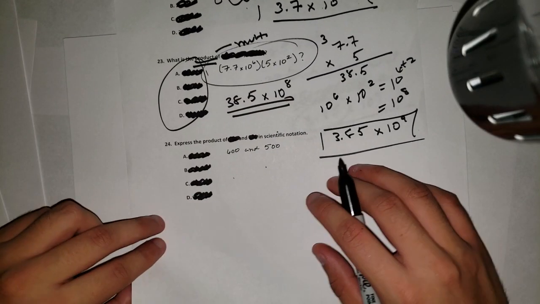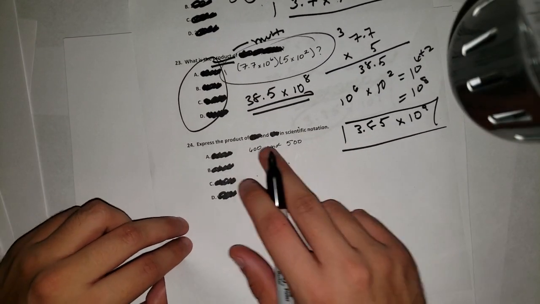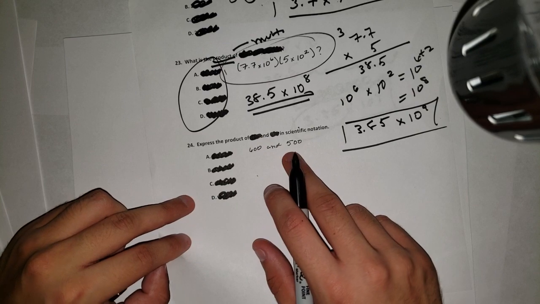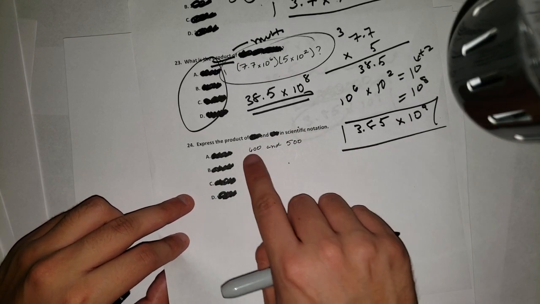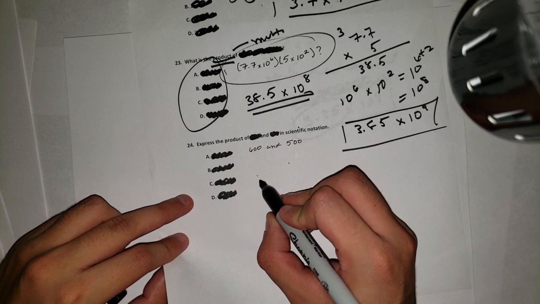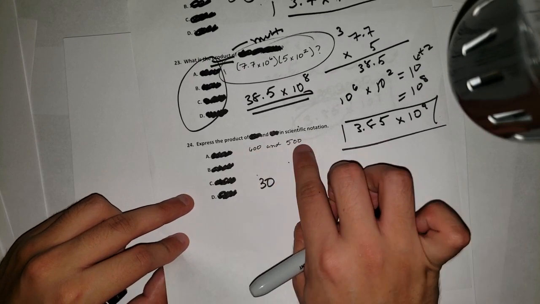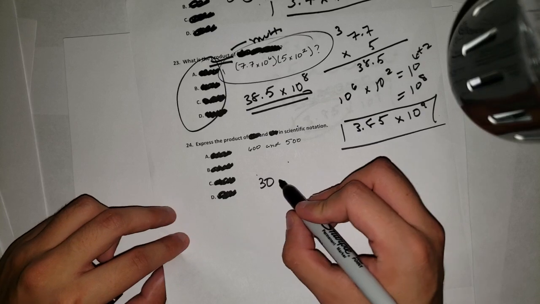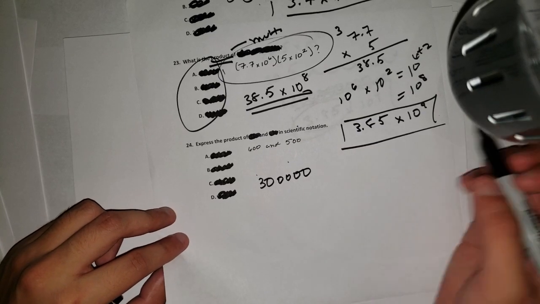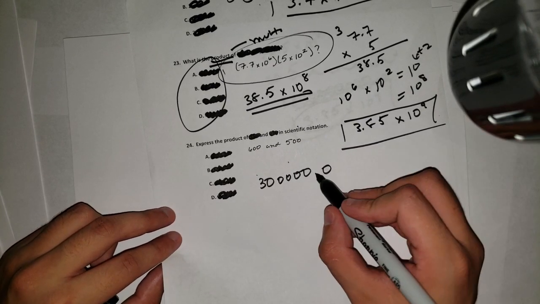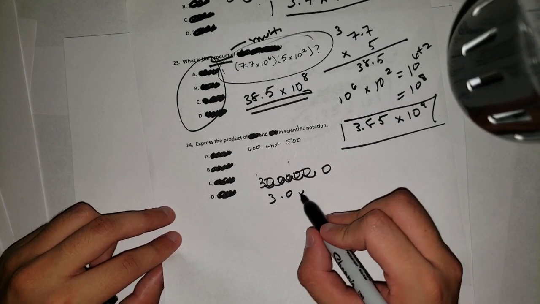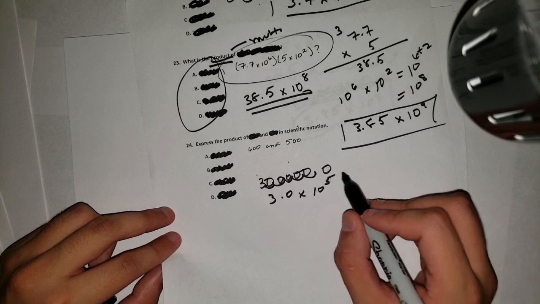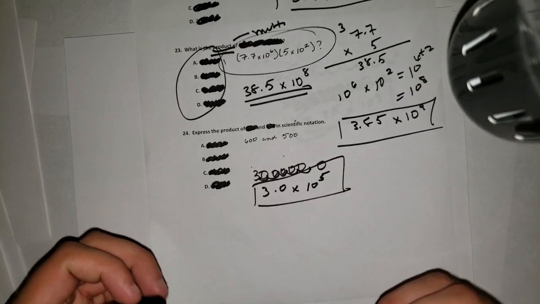Okay? This last one says, express the product of 600 and 500 in scientific notation. Okay, so 600 and 500. Well, what's 6 times 5? 30? How many zeros here? 2 here, 2 here, so 4 total. So 1, 2, 3, 4. If you want scientific notation, just move the decimal. 1, 2, 3, 4, 5. So you get 3.0 times 10 to the 5. Okay? And that completes the test.